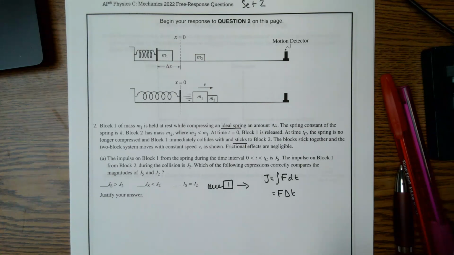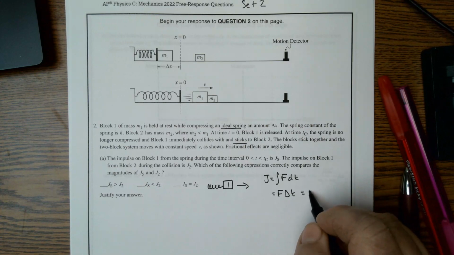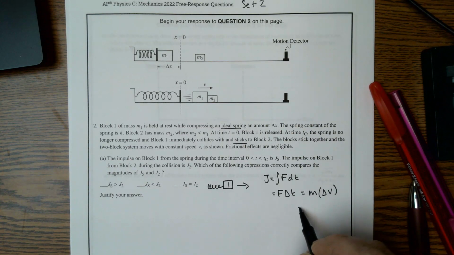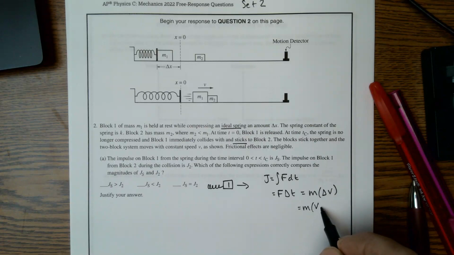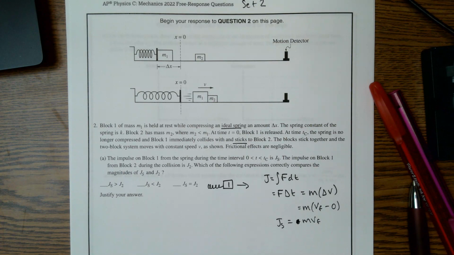Now I know a spring force is not constant, okay? But we know that impulse also gives us a mass times a change in velocity. So we're going to call this V final, and it started out at 0, so we're going to get M V final. So that is Js. So Js is M V final.